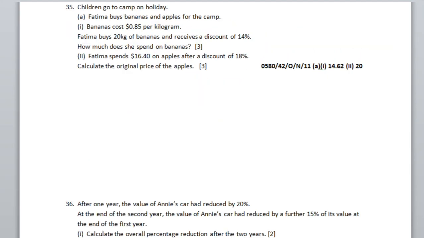Question number 35. Children go to camp on holiday. Part A, Fatma buys bananas and apples for the camp. Part 1, a banana costs $0.85 per kg. Fatma buys 20 kgs of bananas and receives a 14% discount. How much does she spend on bananas?